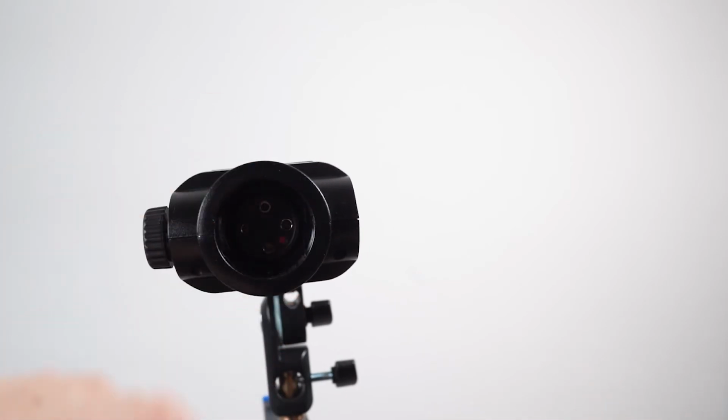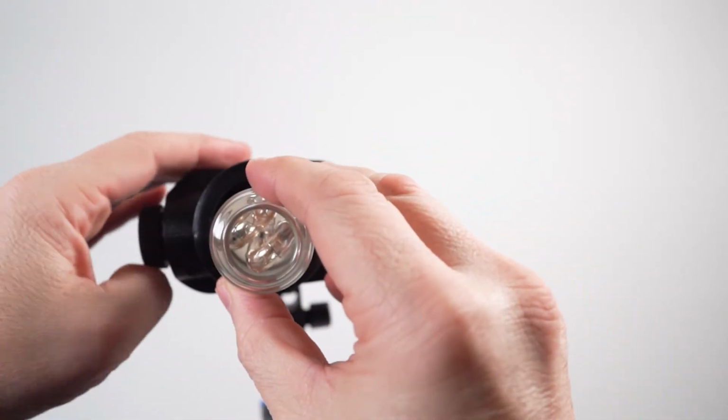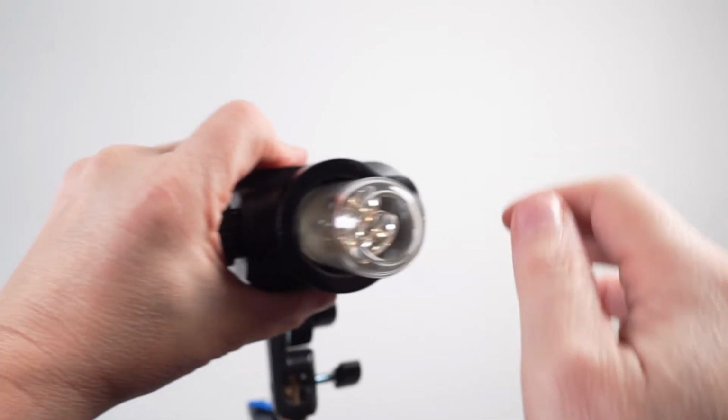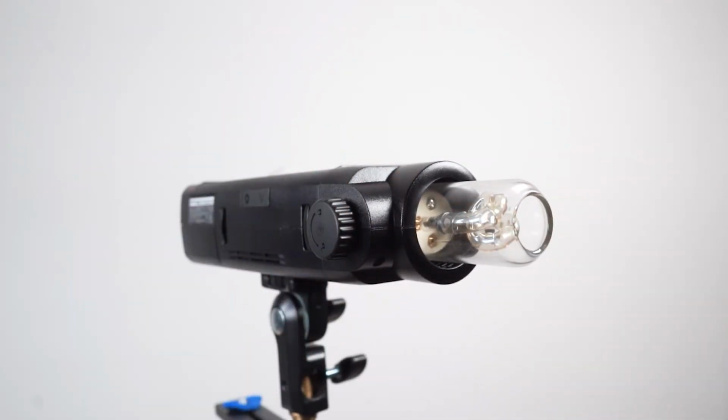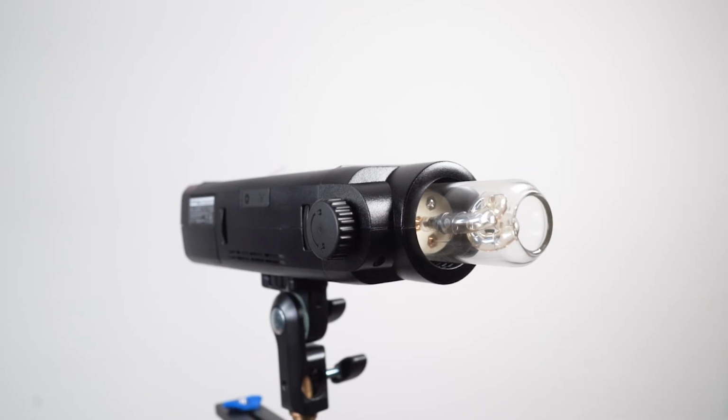flash head, and you see that it's there now. When you align it, the pins will go into position. You just press it until it sits firmly inside. Be aware not to touch the bulb itself through this hole. It should never come in contact with fingers or hands. So that's how you mount the bare bulb head.